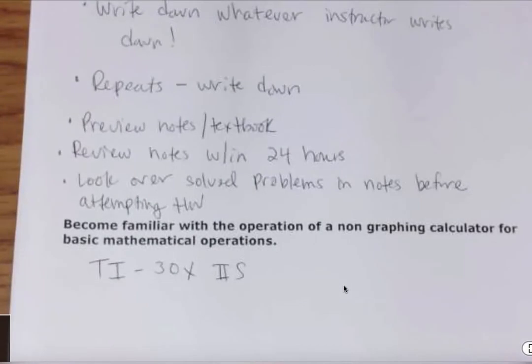It is a great little calculator. It's great for those who are familiar with graphing calculators. It has a two-line display, so you can see what you're entering. And I'm sorry I don't have mine right now, because I would show it to you.